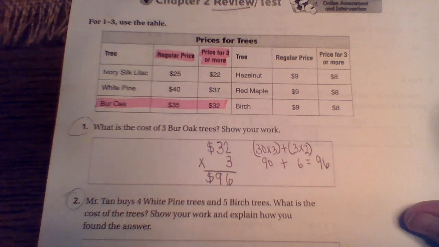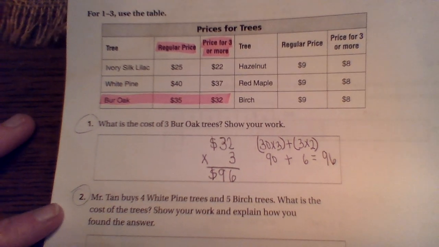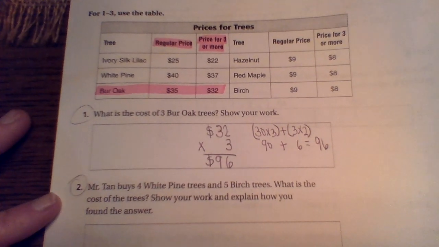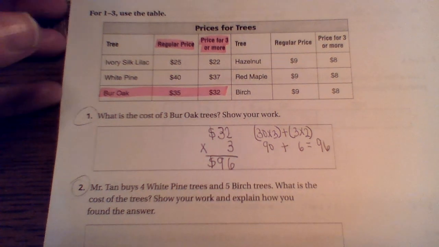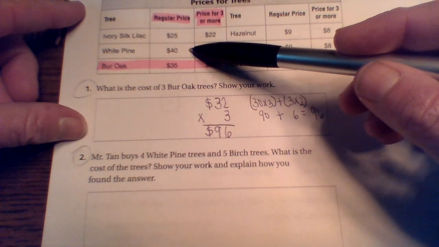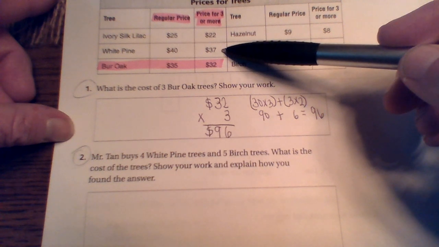And the next problem involves 4 white pines and 5 birch. So now, once again, we're going to look for the price for the white pines and the birch trees. But since we're buying more than 3, we will get the bargain price. So for 4 white pines, the white pine is up here. We're not buying them for $40 each. We're getting the bargain price of $37 each.